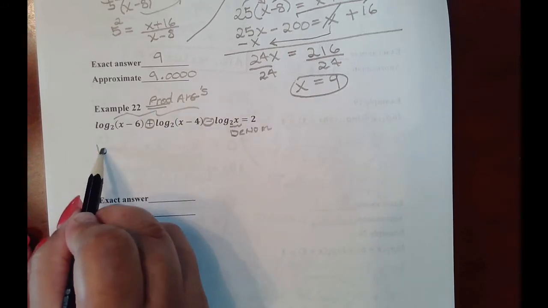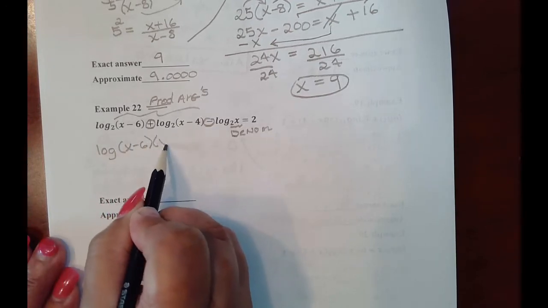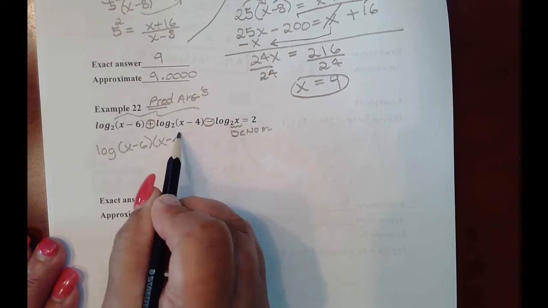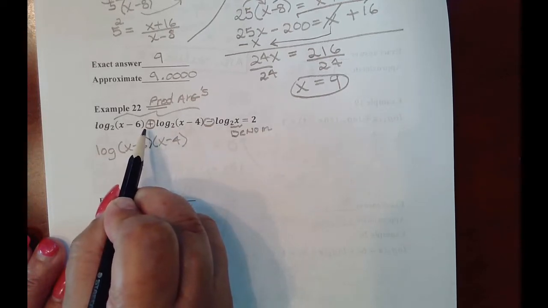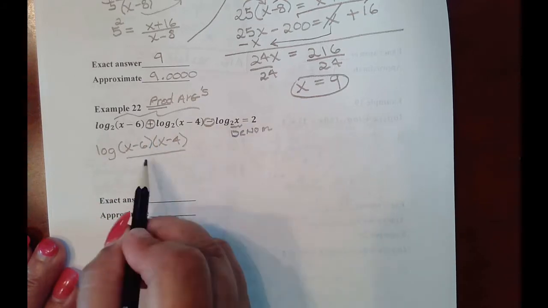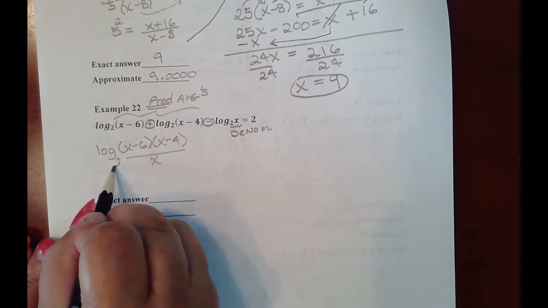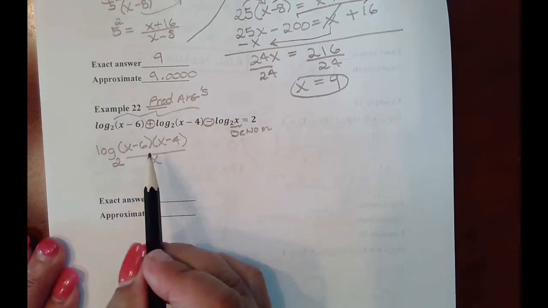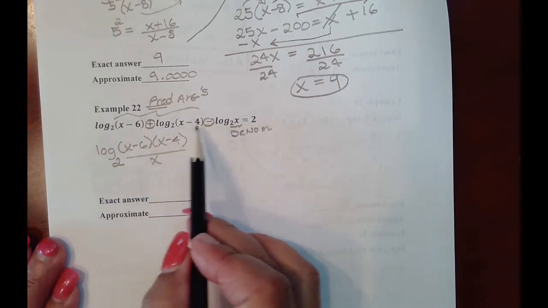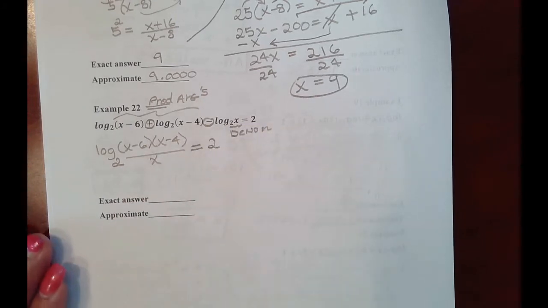Okay, so it's going to be log of x minus 6 times x minus 4. We formed a product out of those arguments because they were joined by a plus sign. And then this x, that expression that comes after the minus sign, means that that argument belongs in the denominator, each one of these bearing a base of 2. And so that single log still has that same base that all 3 of these individual logs had in common. On the other side, we also have a 2. Now we're going to take it out of log notation and into exponential notation.